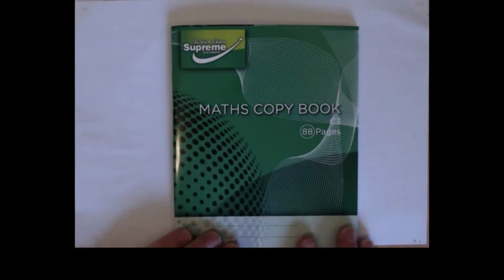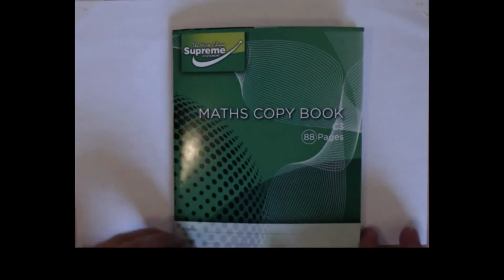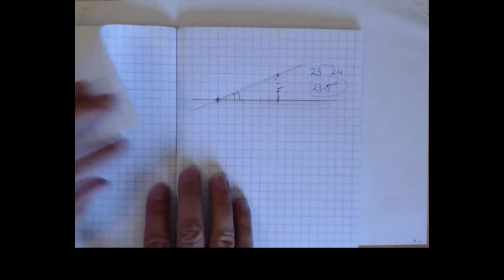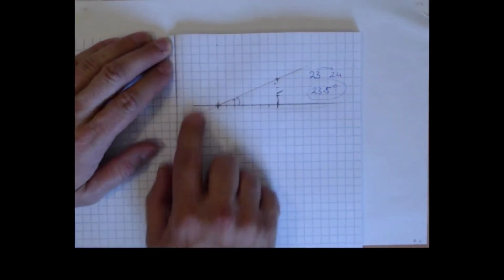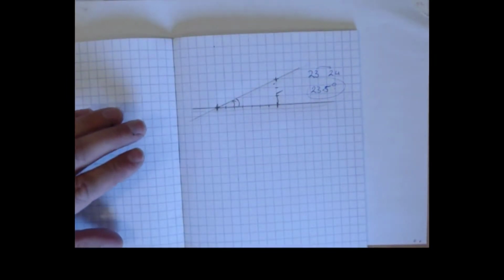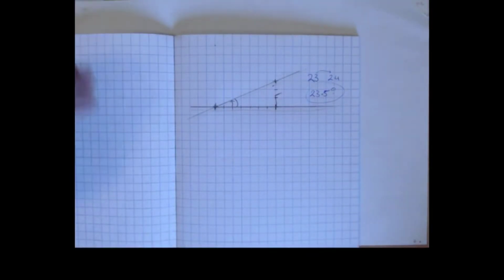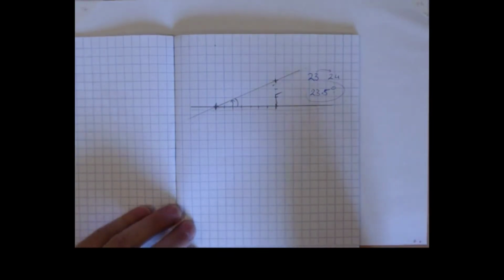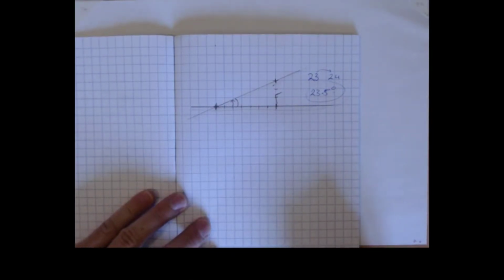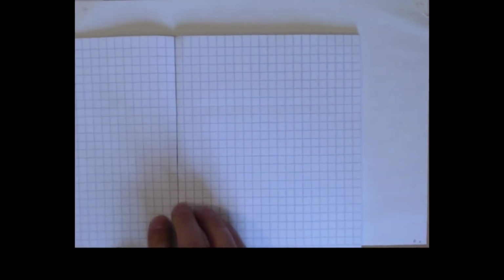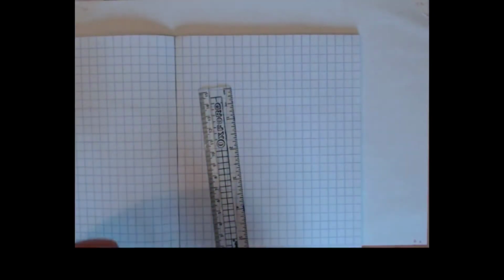First of all, we're going to need some squared paper. So your standard maths copybook, which you should be able to pick up, maybe a 5-pack of them for €2 or something like that, reasonably cheaply. We'll be figuring out how to measure angles using the squared paper. The reason I'm using squared paper is I can draw a grid on it. This is something that we will be looking at a little bit later on.